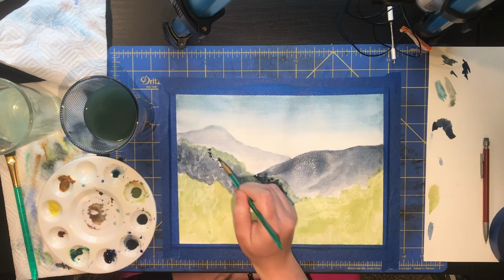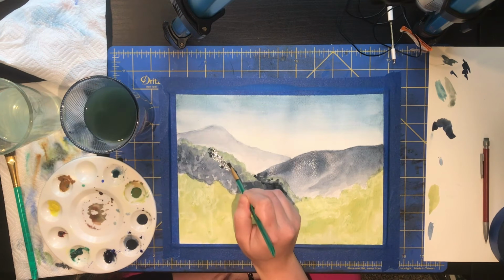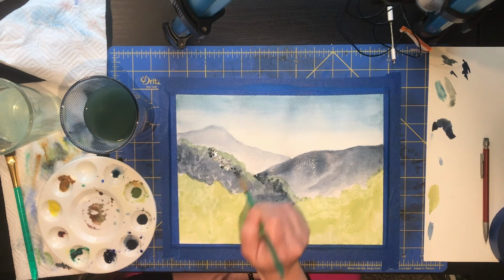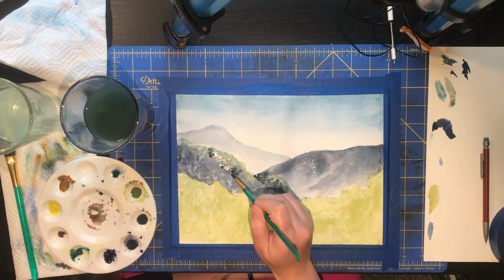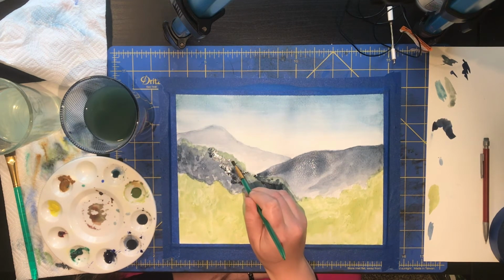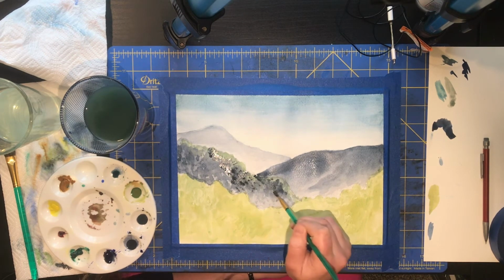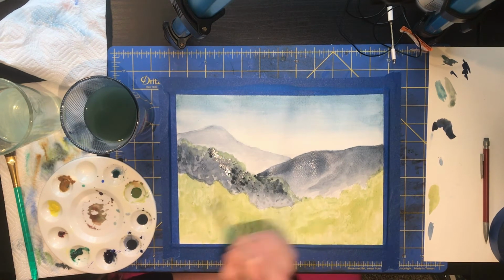Maybe like here, it's like another area. It's darker. And just add those dark places in. And then they fade out, where they got the haze kind of pushing up here.